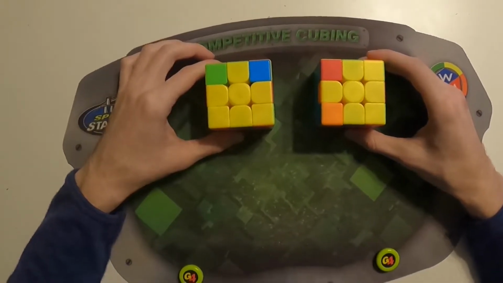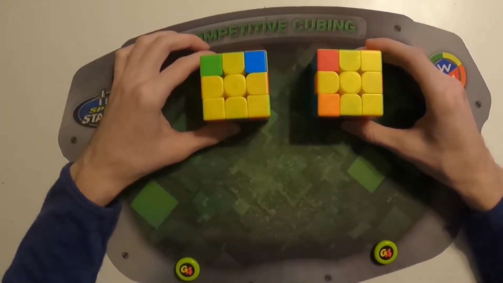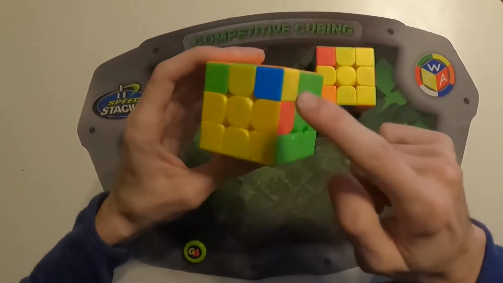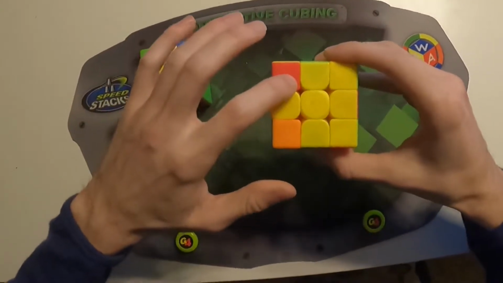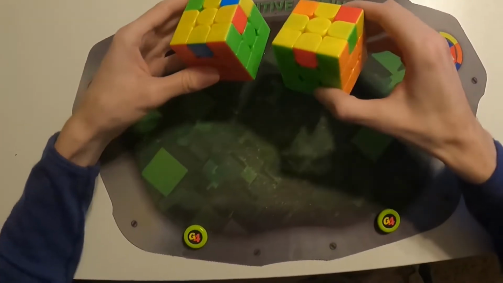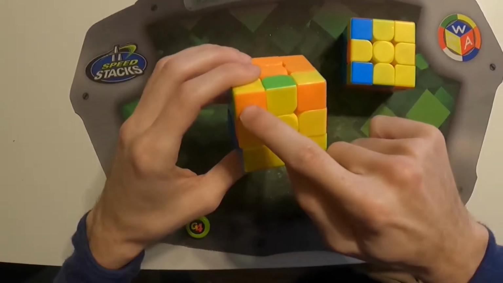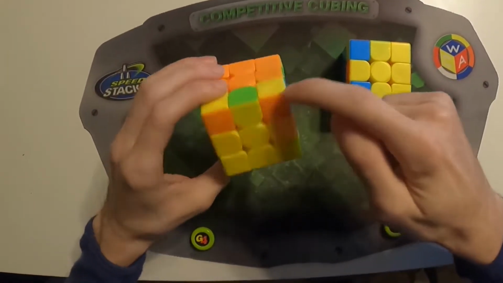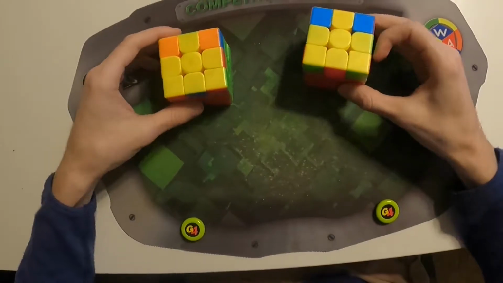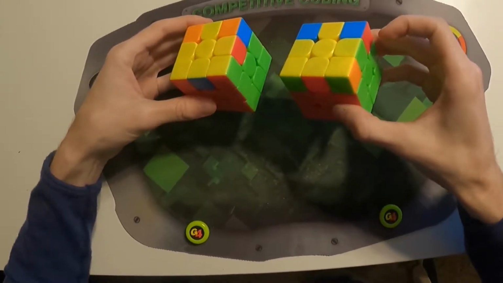If the corner target is somewhere on top but it's misoriented, then the algorithms are just going to be ZBLLs. This case has the corner target here. This case has the corner target here. And these ZBLLs are actually the same. This case has the corner target here. This case has the corner target here. And these ZBLLs are also going to be the same.